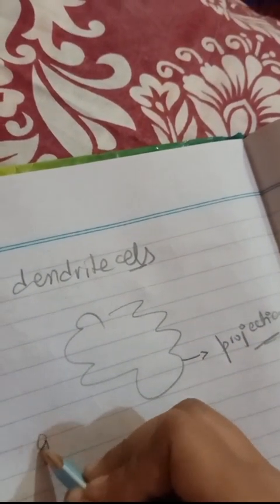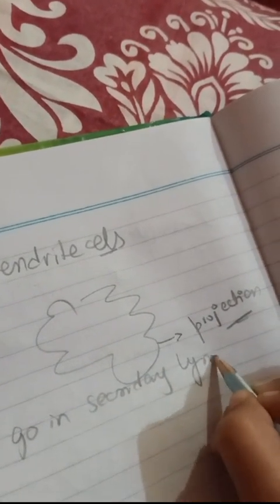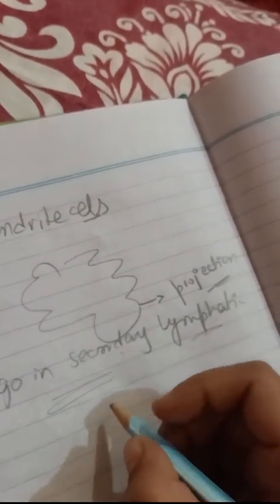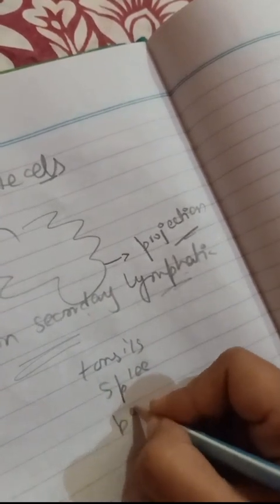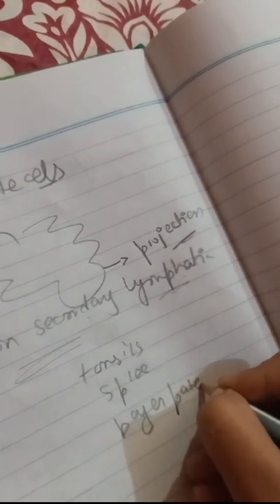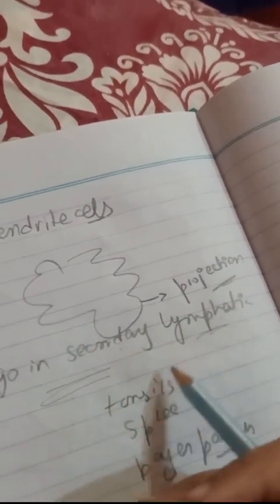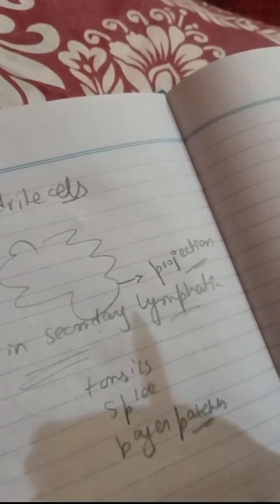First, they basically go into the secondary lymphatic tissues. Macrophages were going into the non-lymphatic tissues, which means the vital organs, to eat the pathogen. But dendritic cells go into the secondary lymphatic tissues, which means tonsils, spleen, Peyer's patches, for the purpose of killing the pathogen. So it works the same, by engulfing. They do phagocytosis, and they produce MHC2 like the macrophages, and then the T killer cells will be produced, and the immune response will be produced.